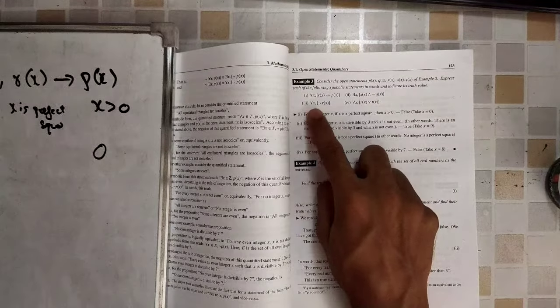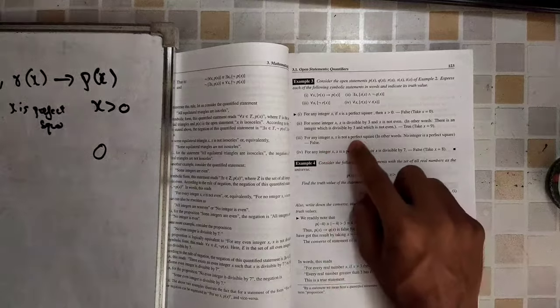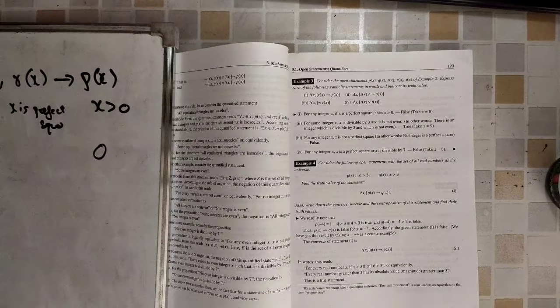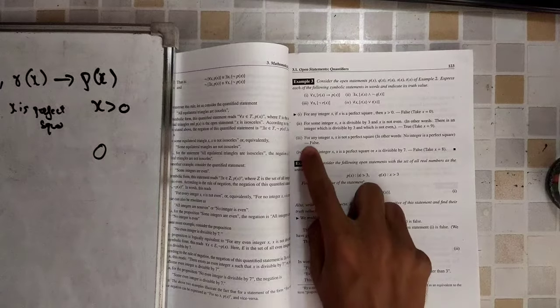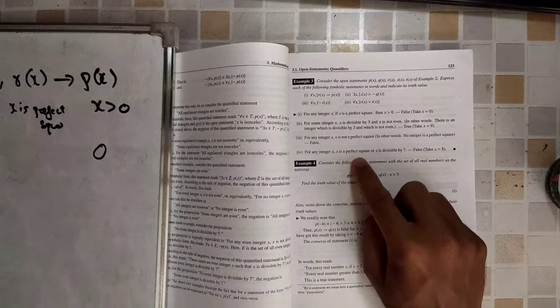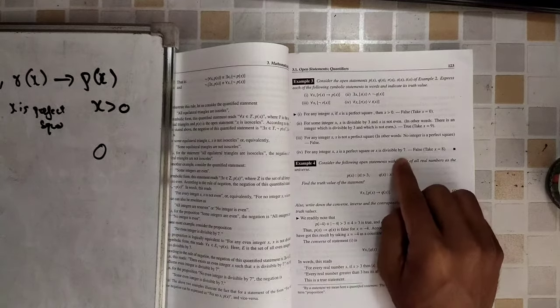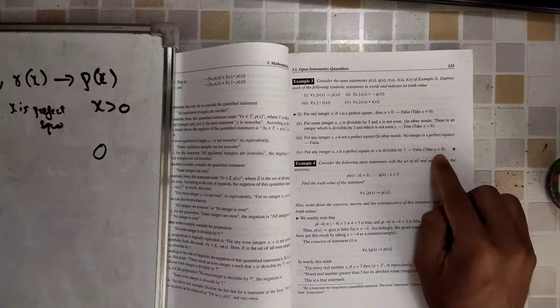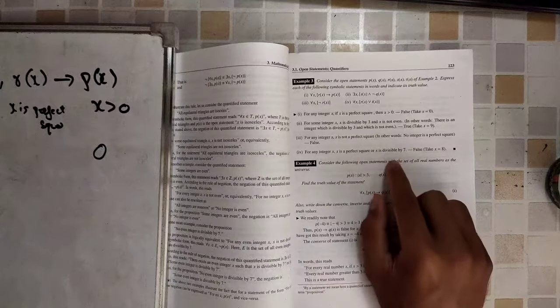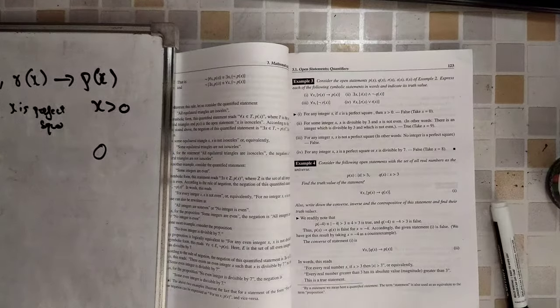Next, for all x, negation r of x. For all x, x is not a perfect square number. In other words, no integer is a perfect square number. This is false. If you take 4, if you take 9, it is a perfect square number. So it's false. And now see here, the last statement, for all x, r of x or t of x. For any integer x, x is a perfect square number or x is divisible by 7. This is false. Take x equals 8. 8 is not a perfect square number, and it is also not divisible by 7. So both things are false here. 0 or 0 is 0, right? So it is false. Like that they will ask.